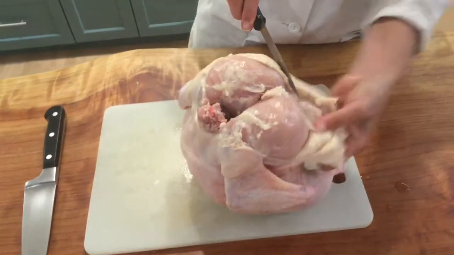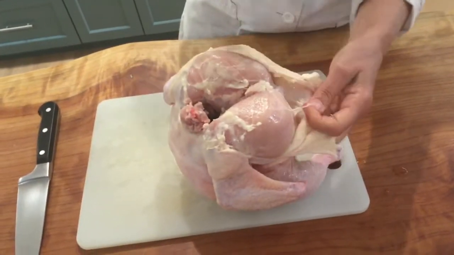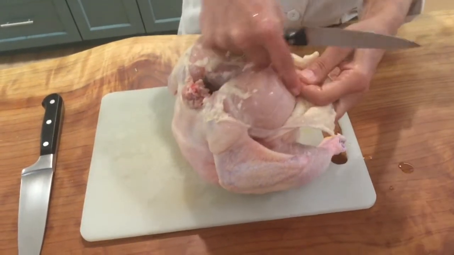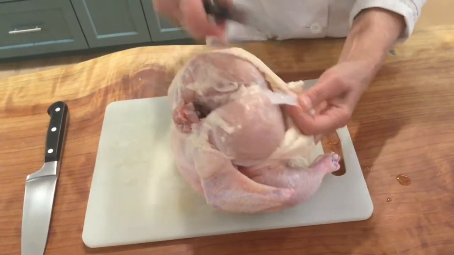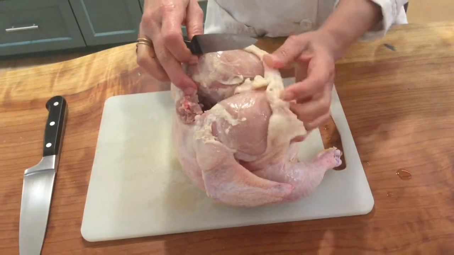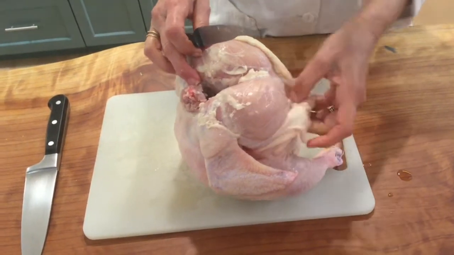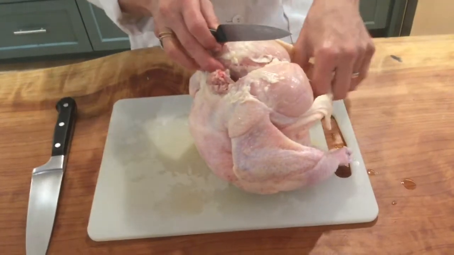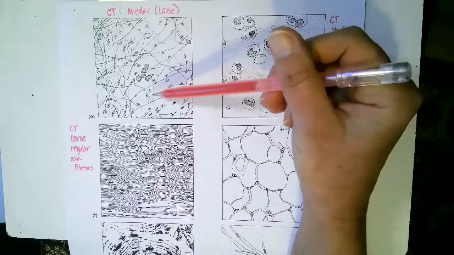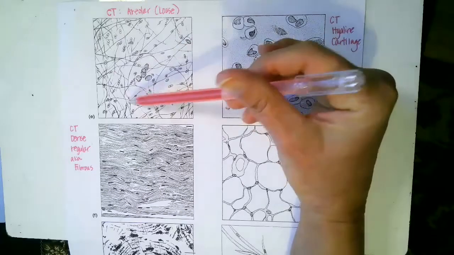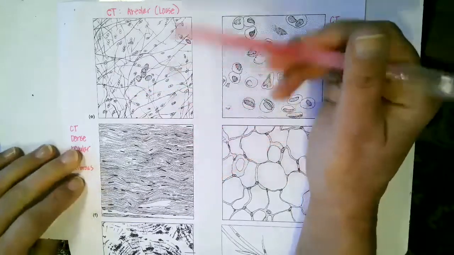You can also see in the loose areolar connective tissue that it's kind of stretchy. It has a lot of fibers in it. It has some collagen fibers, has some elastic fibers. When you get old and your skin starts to sag, that's because some of the elastic fibers have worn out, just like an old pair of underpants. In this diagram, these little skinny black lines are showing some of the elastic fibers.